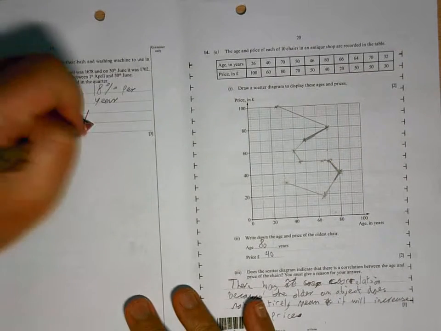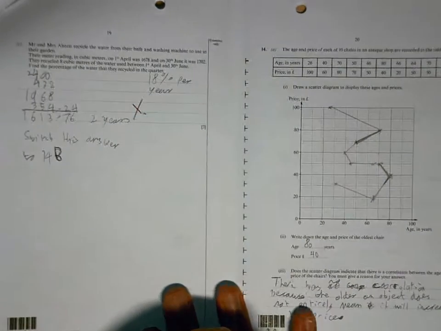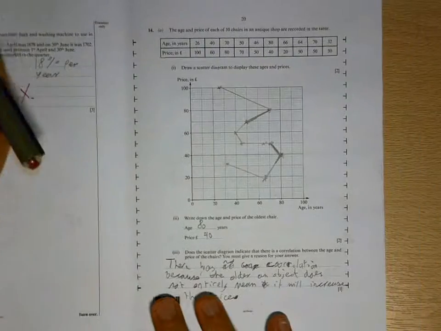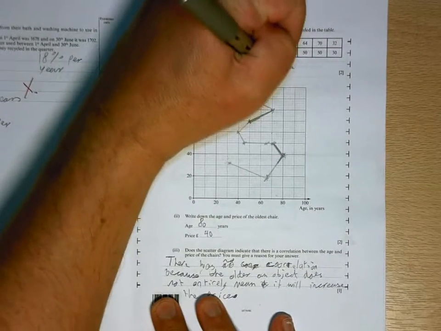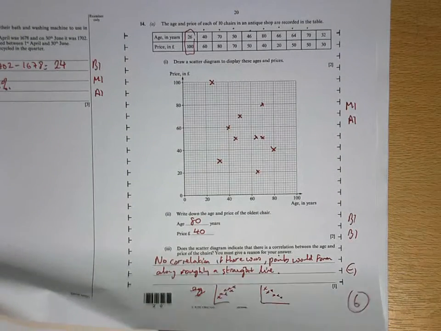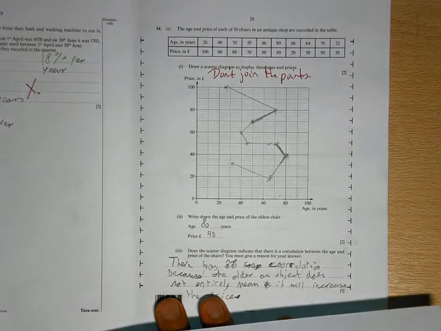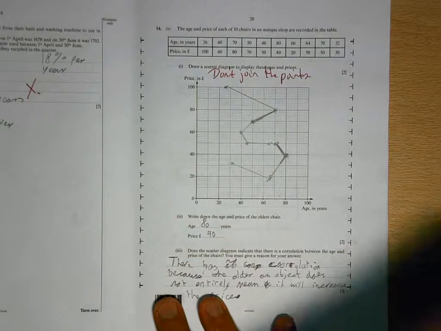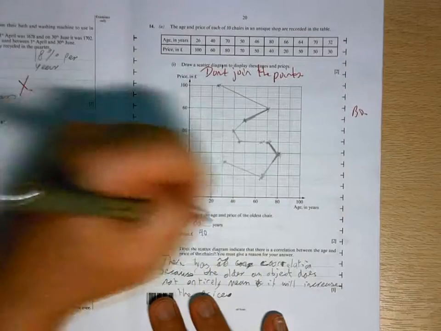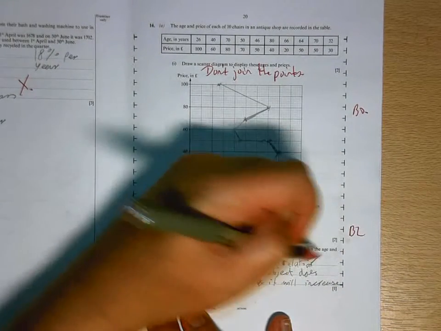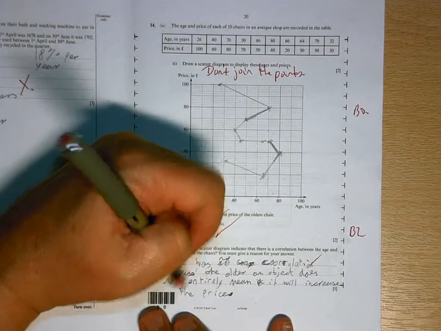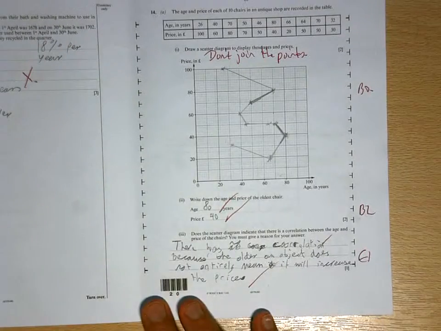No, that's completely wrong. Have a look at how I've done that on the video clip. You don't join the dots on a scatter graph. Okay, what you're looking for is something that looks like that. Not like that. Okay, don't join the dots. So you're not going to get any marks for that. You're going to get the marks for that. There is no correlation because the older an object does not entirely mean it increases perfect. Lovely explanation. 3 marks for that page.